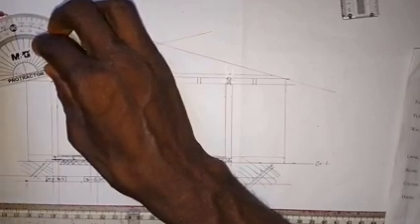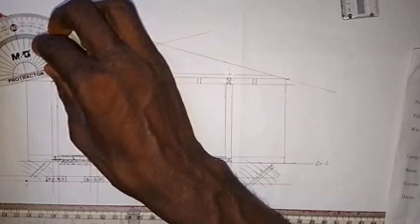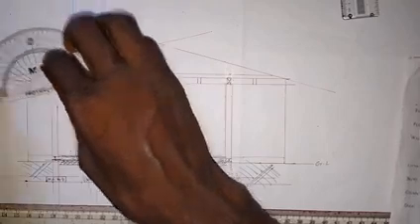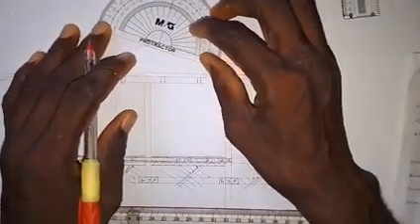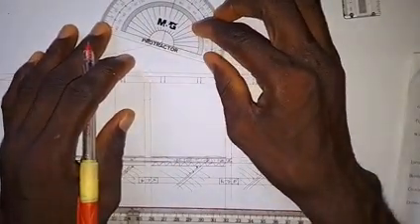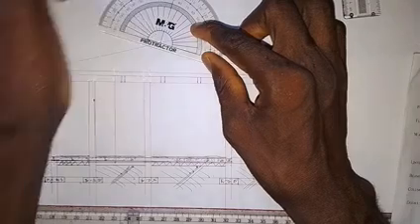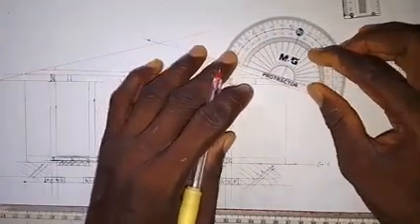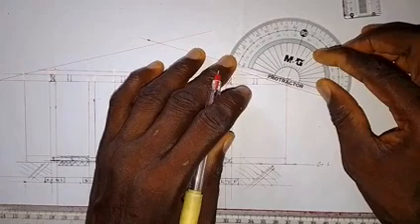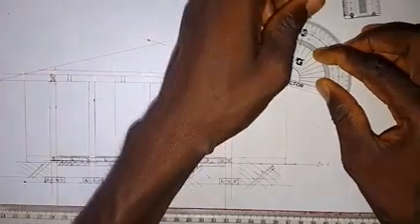So I need to position it right. So this is 90. And also coming to this point on this side here, on this line, we set at this point. So we take 90. Then coming to this point also, I will take 90 degrees.